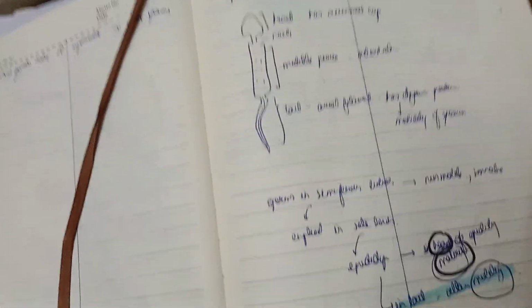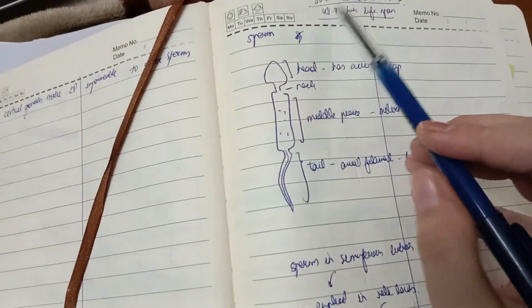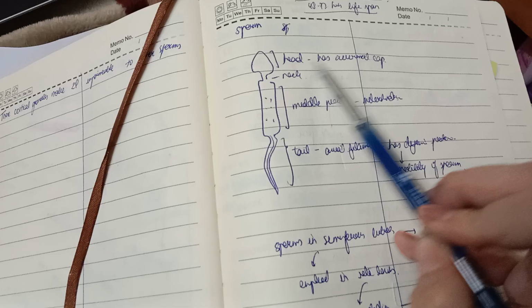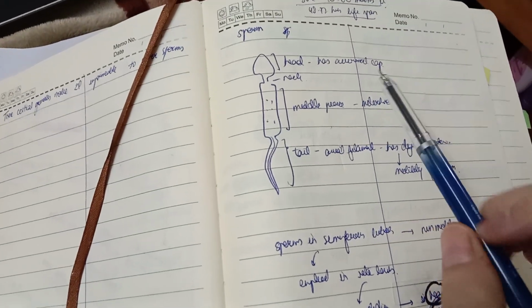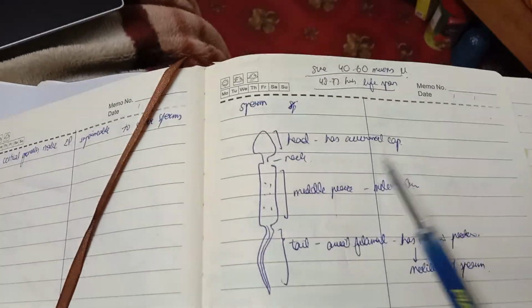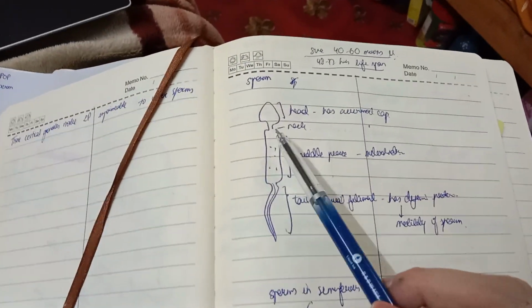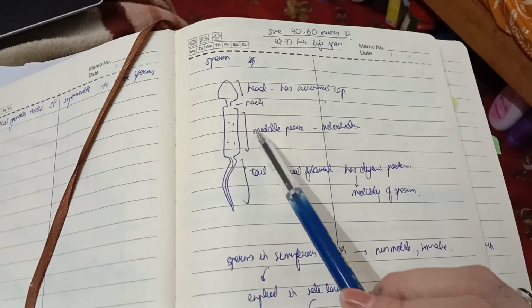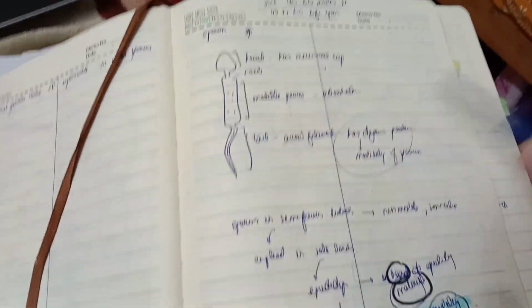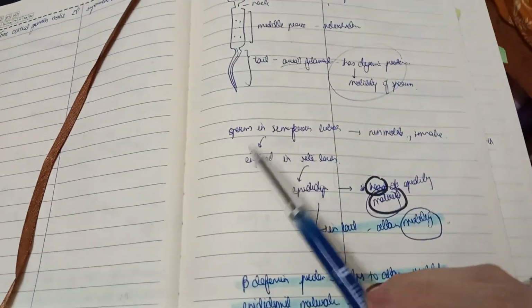Now after being emptied into the cervix, they undergo capacitation. This is another procedure that happens, and what happens during capacitation is that they become hypermotile, and their glycoprotein coat gets removed, and their seminal plasma proteins are released. So these 2 things happen during capacitation.